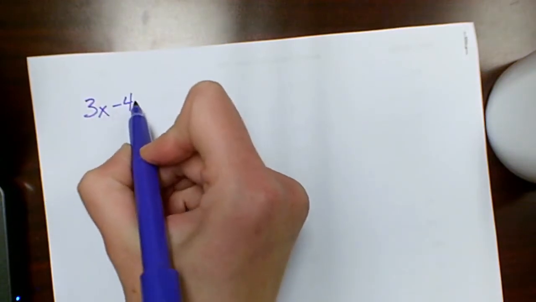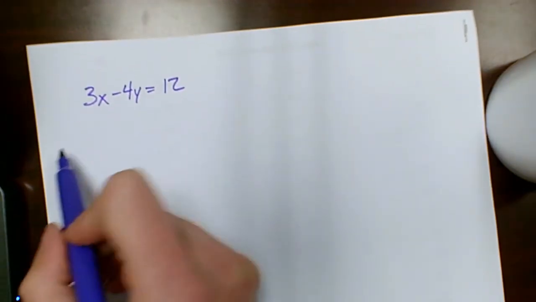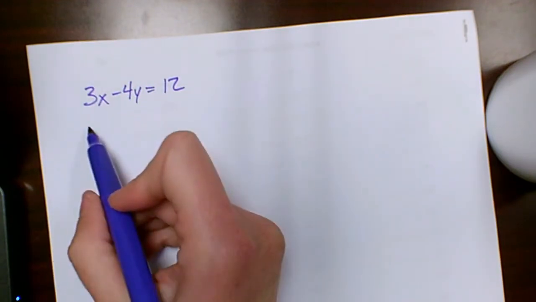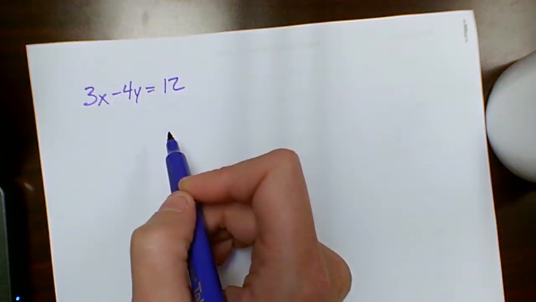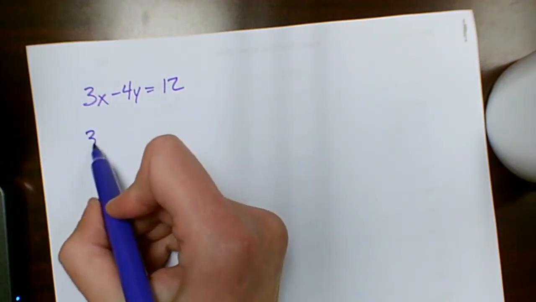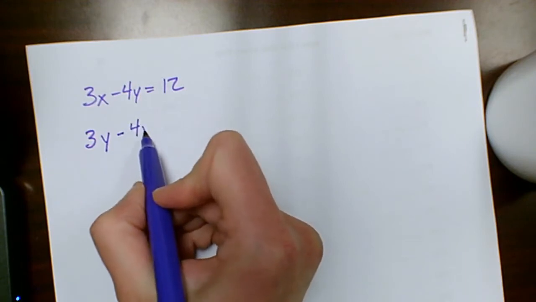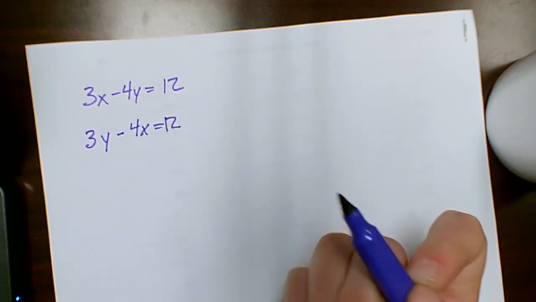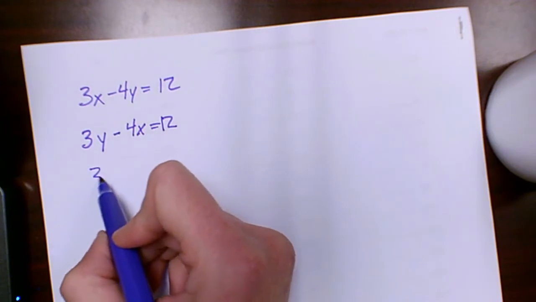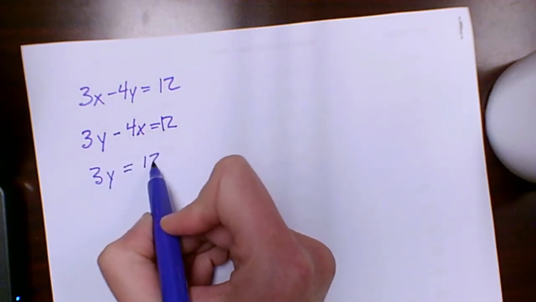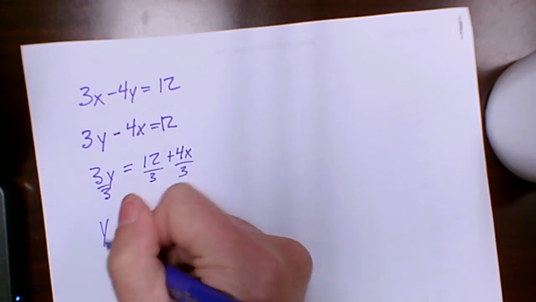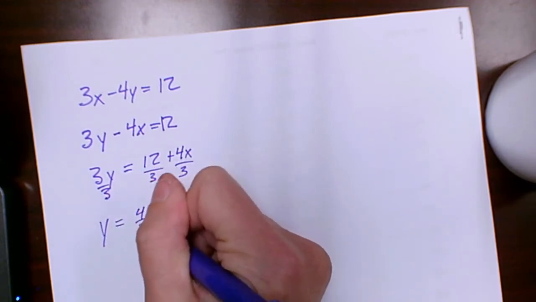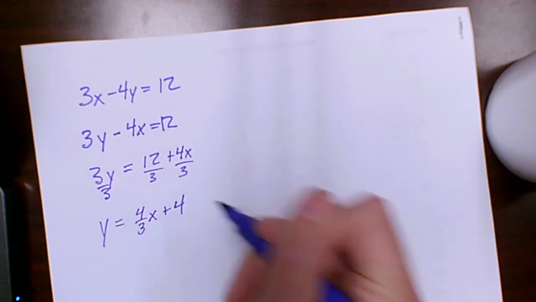We'll do one more. Okay, so we don't need to change f of x to y. We don't really need to solve for y at this point. All we need to do is just interchange. Don't solve it. Just interchange them. And then you can go ahead and solve. So y equals 4/3 x plus 4.